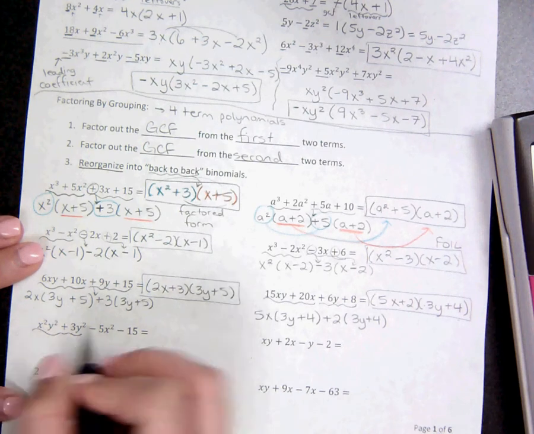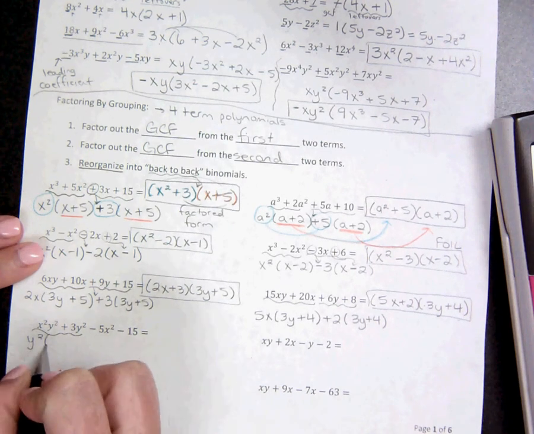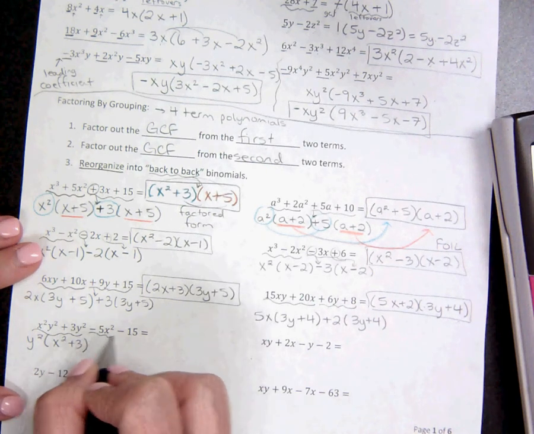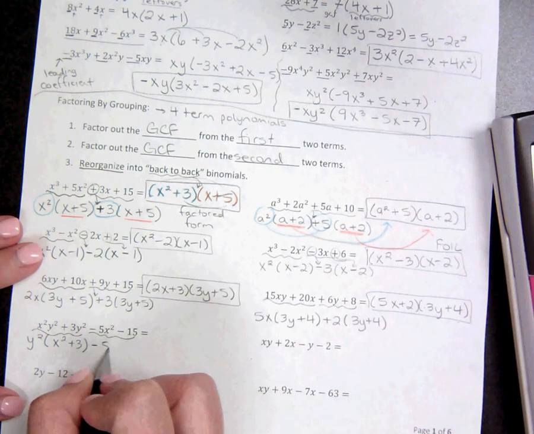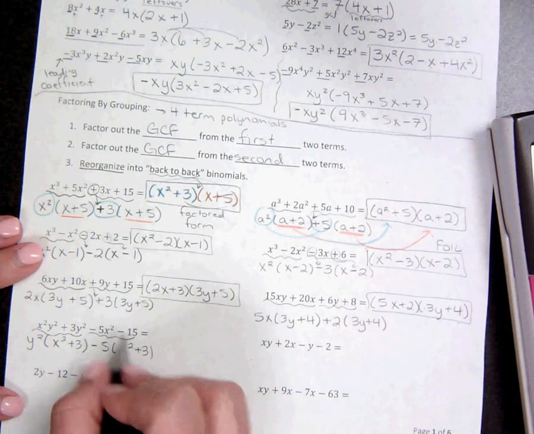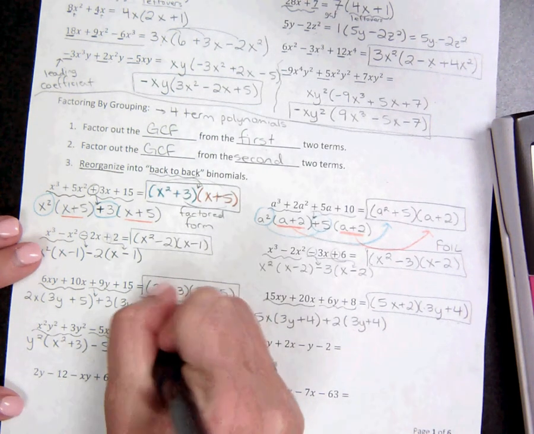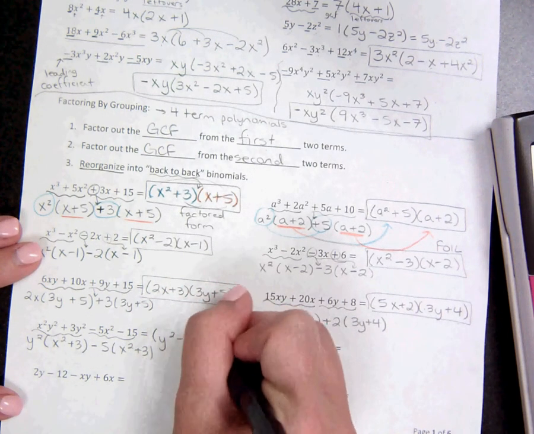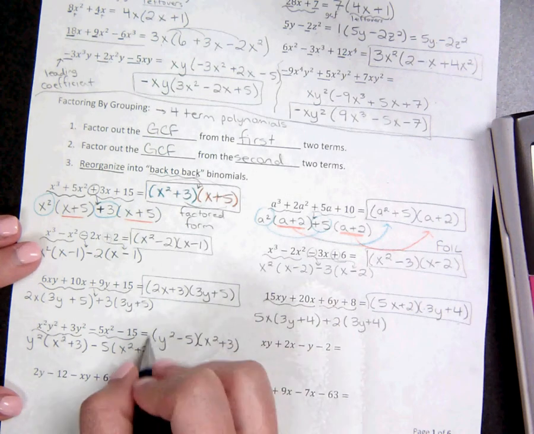Looking here, I can take out a y squared. That leaves x squared plus 3. Here I can take out a negative 5. That's going to leave x squared plus 3. So I took out a negative, it changes the sign. For a final answer of y squared minus 5 times x squared plus 3.